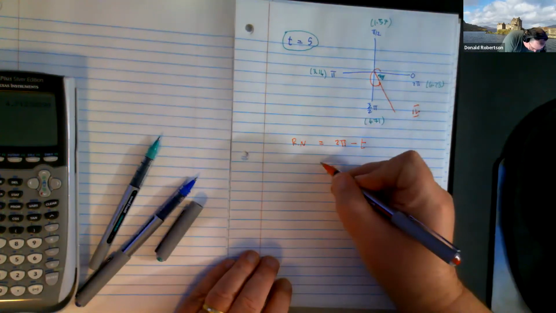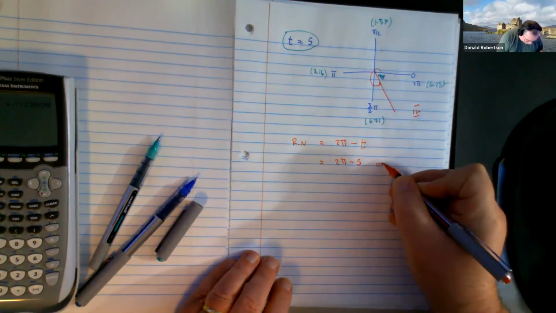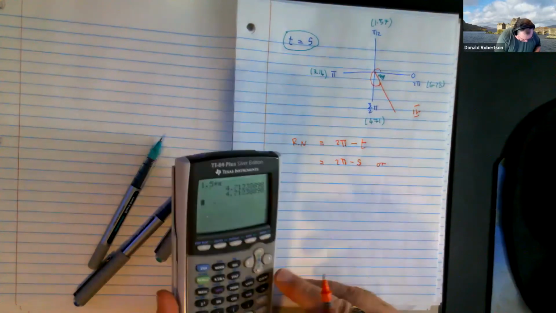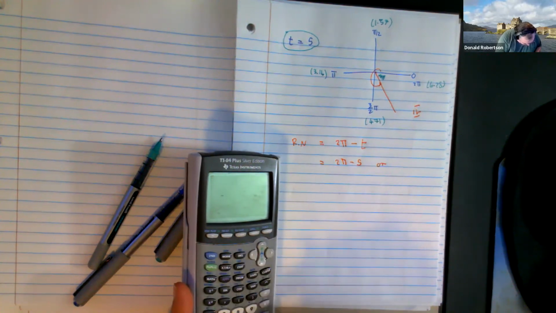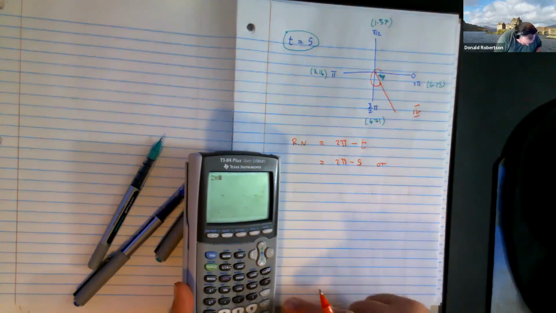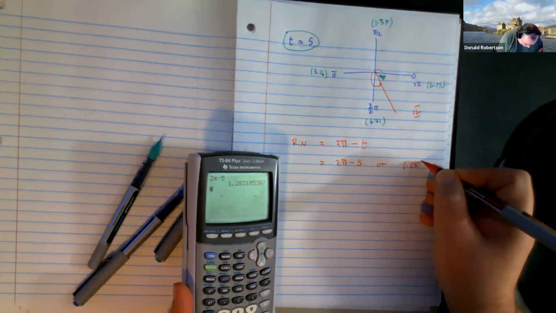So in this case, if I left it like that, it would be 2 pi take away 5. Or as a decimal, with some rounding off, 2 pi subtract 5 is about 1.283 to 3 decimal places.